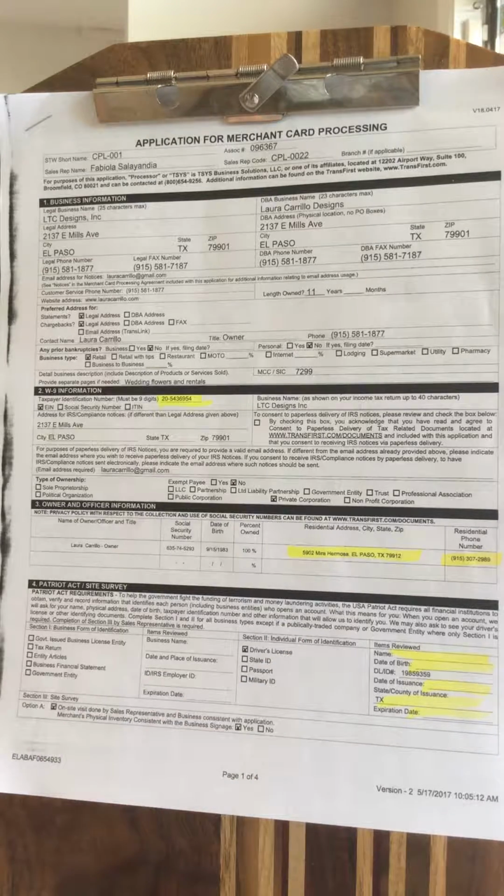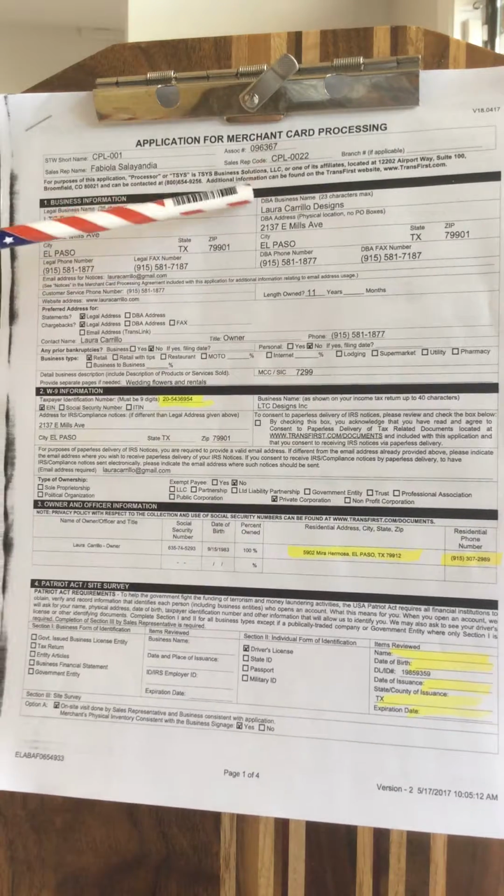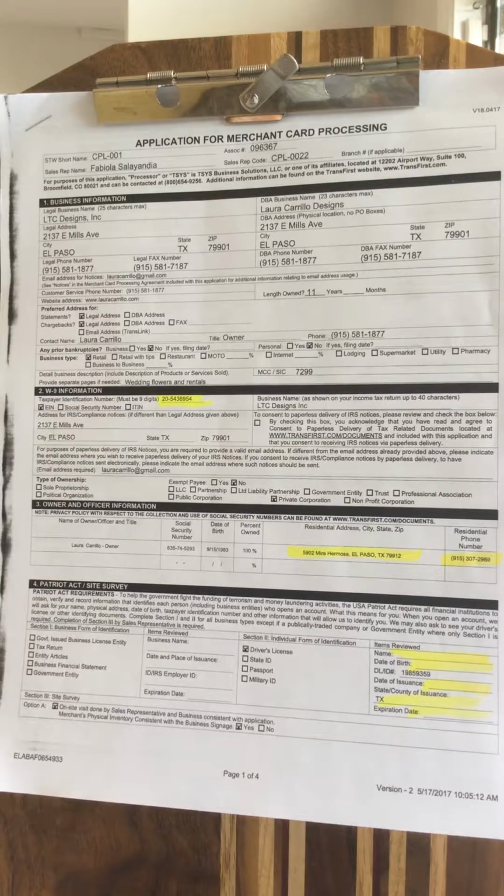Thank you very much. Again, the highlights of application page number 1: making sure that you understand the difference between legal and DBA. It's not the same, legal than doing business as. This is also called trade name, in case you've heard it. DBA is doing business as, or trade name.